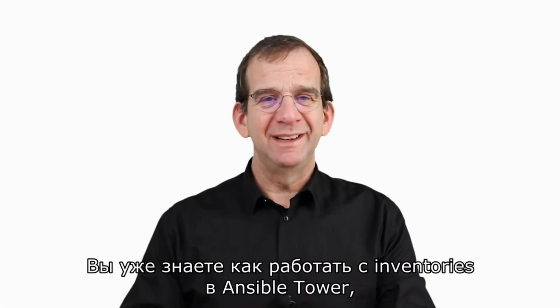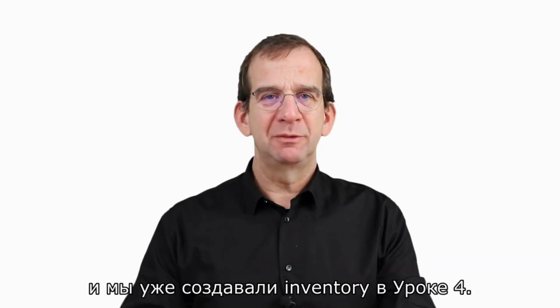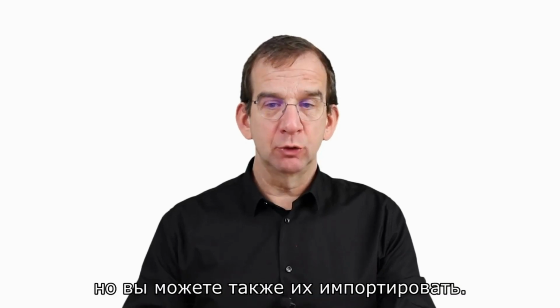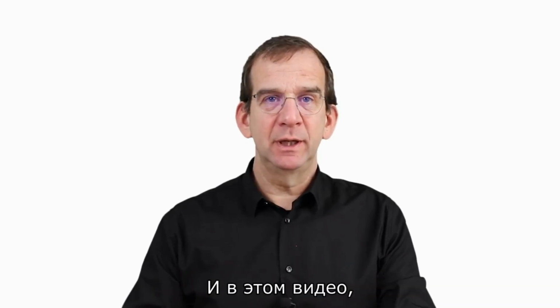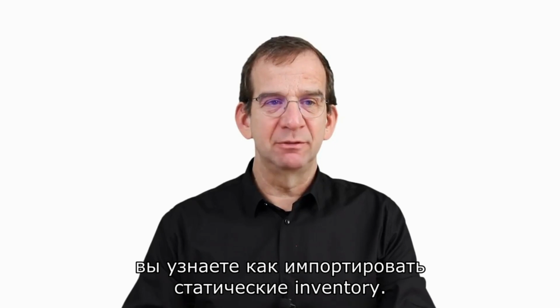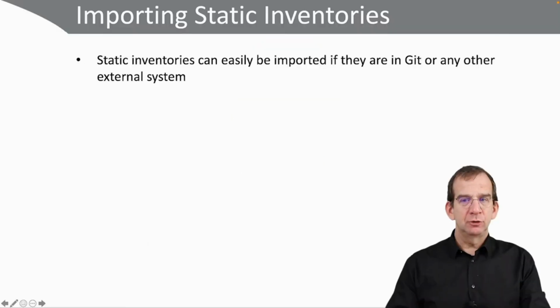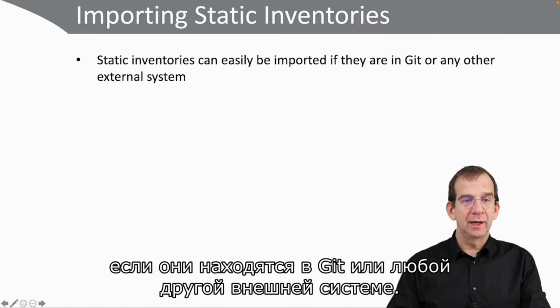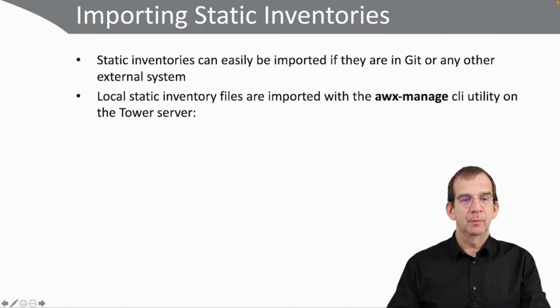You know how to work with inventories in Ansible Tower, and we have actually created an inventory in lesson 4. But creating an inventory is one thing, you can also import them. And in this video you will learn how to import a static inventory. Static inventories can easily be imported if they are in Git or any other external system.